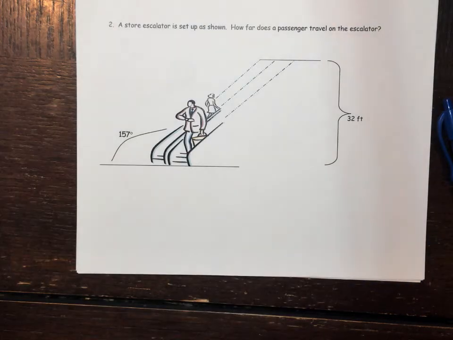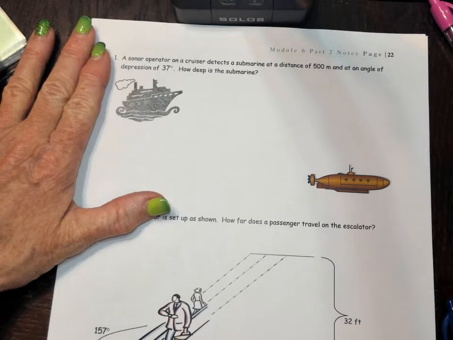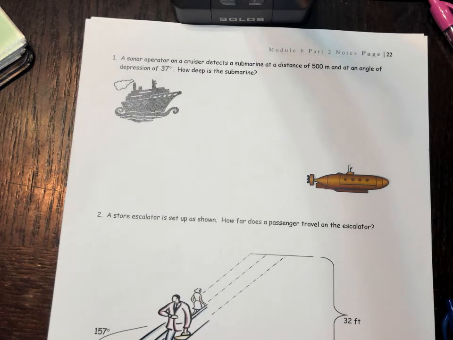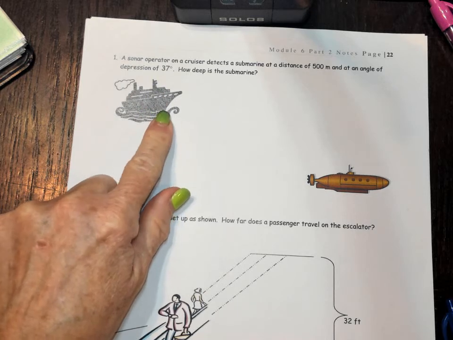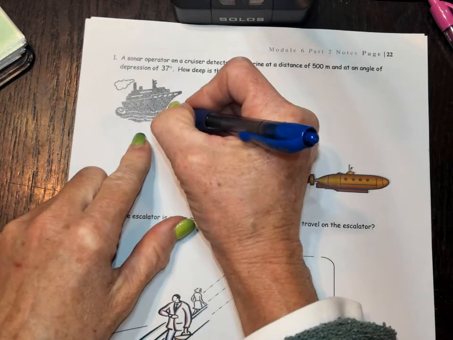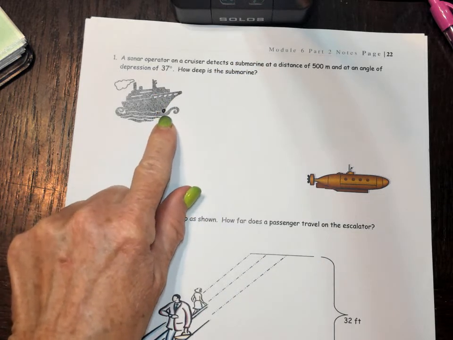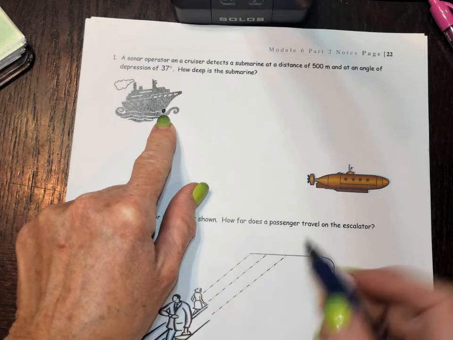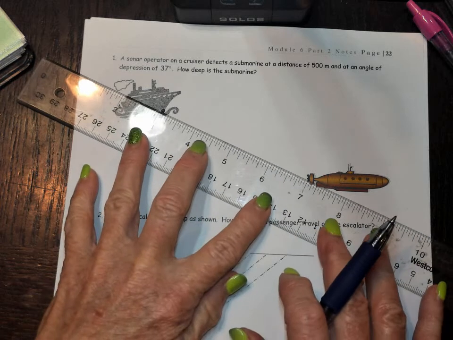Okay, looking at the next page, we have this. A sonar operator on a cruiser detects a submarine at a distance of 500 meters at an angle of depression of 37 degrees. How deep is the submarine? All right, so cruiser ship here, going along in the ocean. The sonar operator sits right there, kind of at the bottom of the ship, right along the edge of the water. He detects a submarine out here. Here's our submarine.